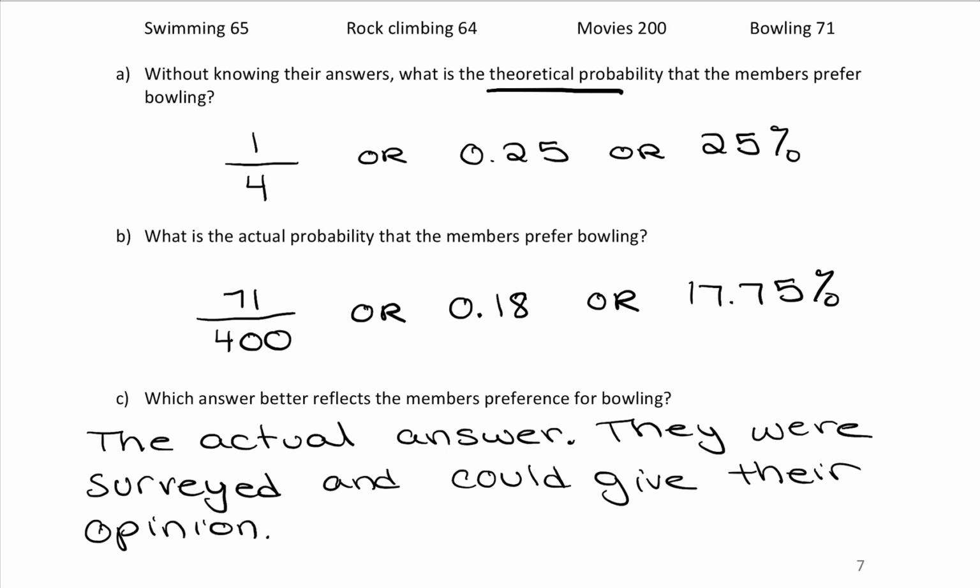And that's the end of lesson 3, and that's also the end of our statistics and probability unit.